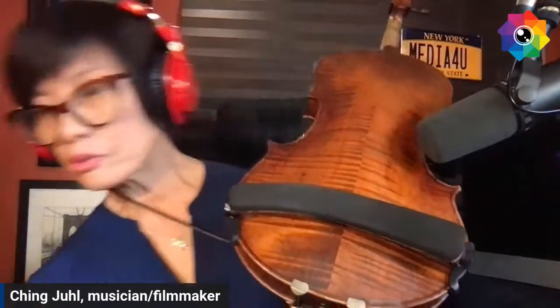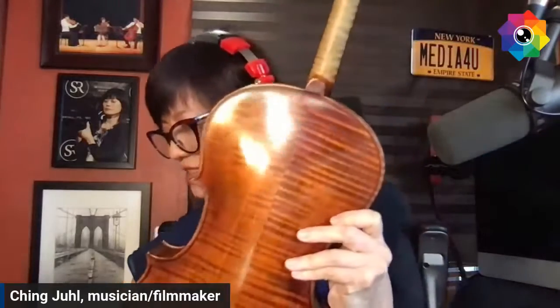So if I have a ruler, where's my ruler? Oh, where'd it go? It's somewhere here. Sorry. I had it here somewhere. So viola is about 2 inches longer than violin.